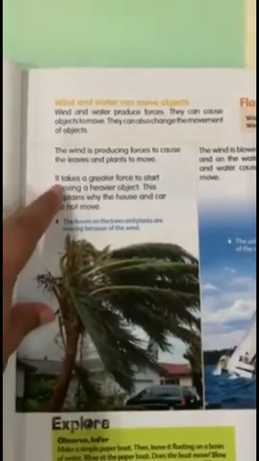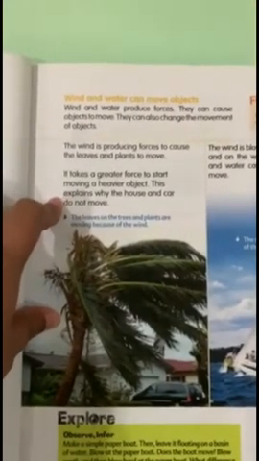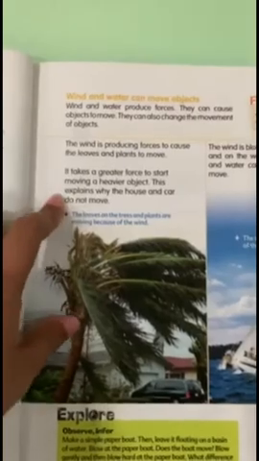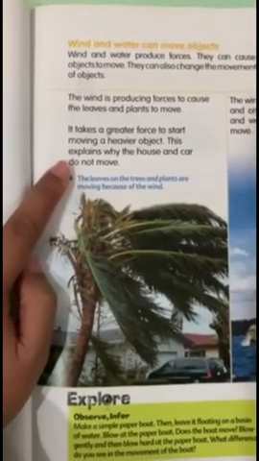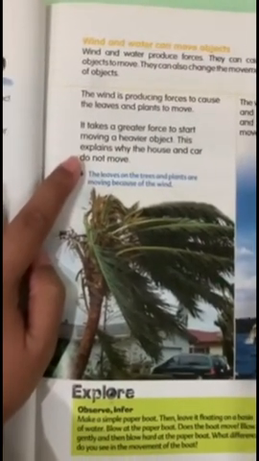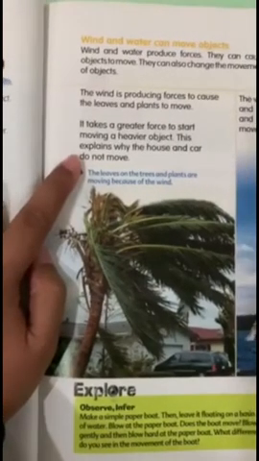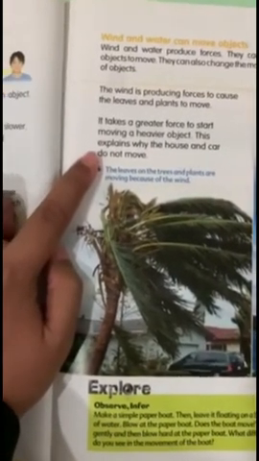It takes a greater force to start moving a heavier object. This explains why the house and car do not move. So a normal wind cannot move heavy objects like the house or the car. Instead, a heavy tornado or hurricane can move the house or car, because tornado and hurricane carry wind at a much faster speed. Okay, greater force.